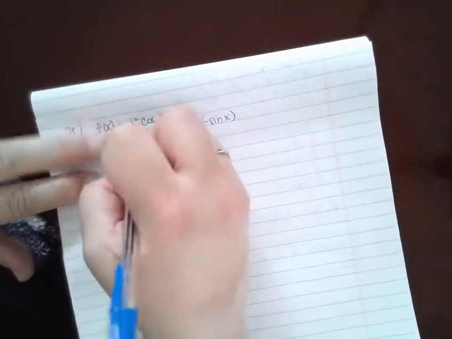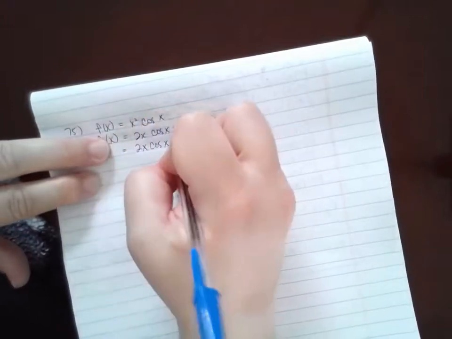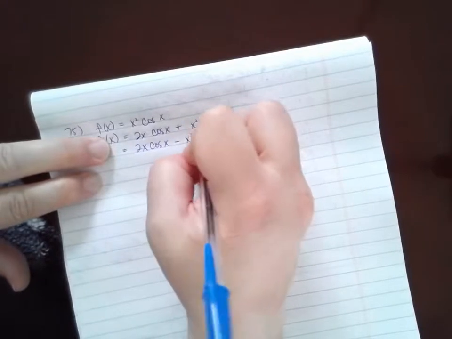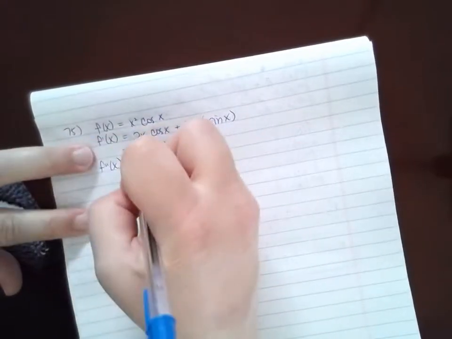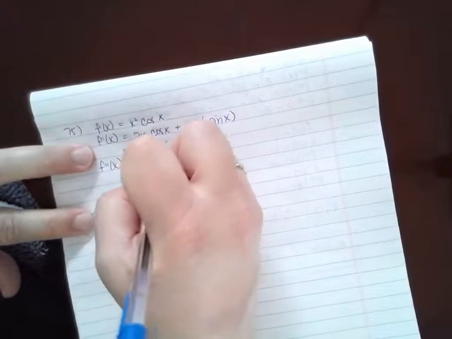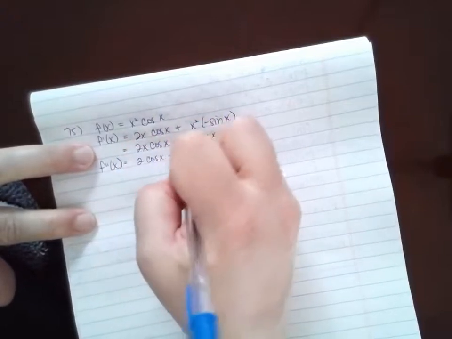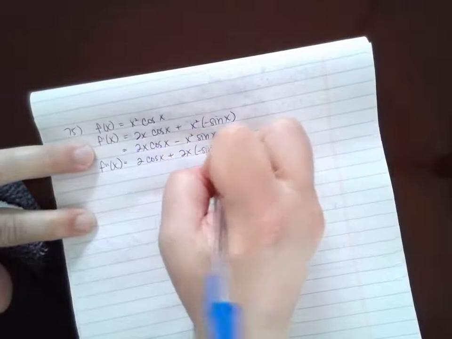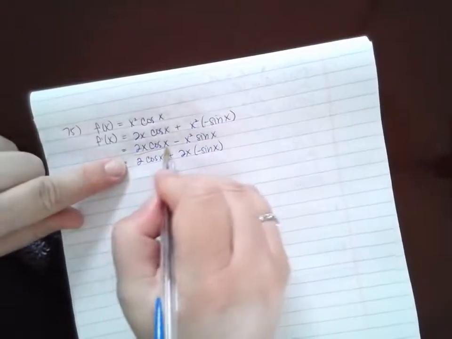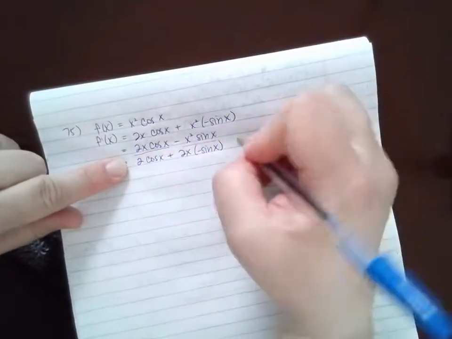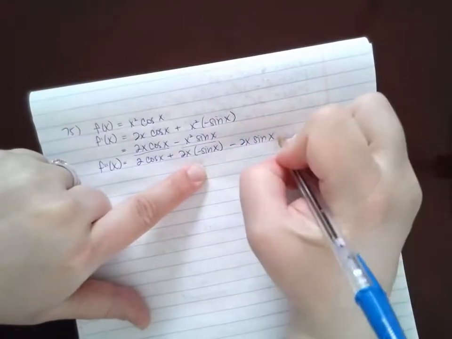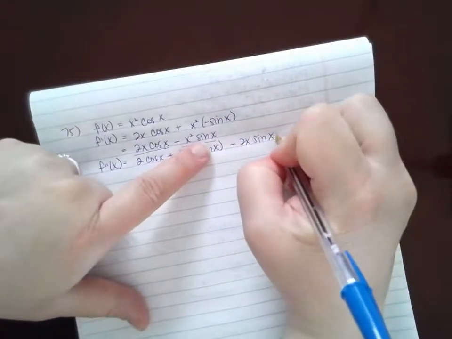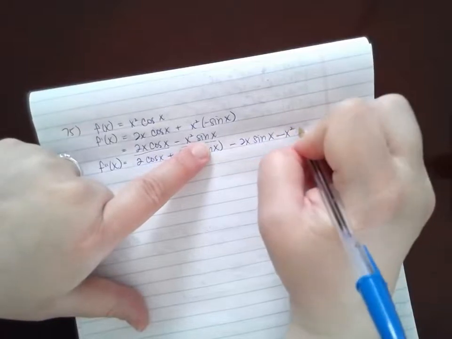Or better yet, let's write this cleanly. And then its derivative would be 2 cosine x plus 2x times negative sine x. That's the first portion. Now the second portion would be negative 2x sine x. Derivative of sine is cosine, so negative x squared cosine x.